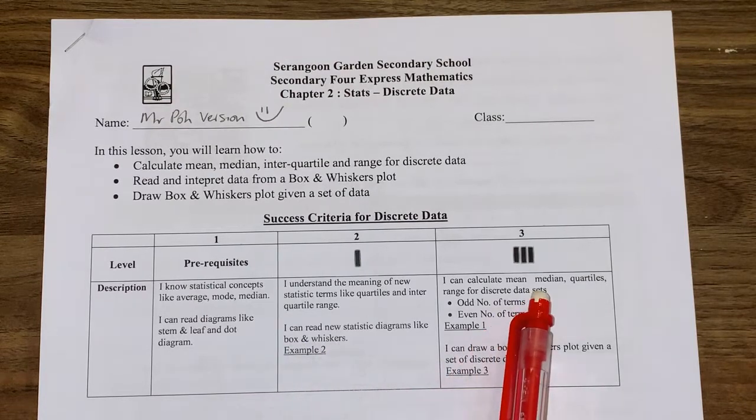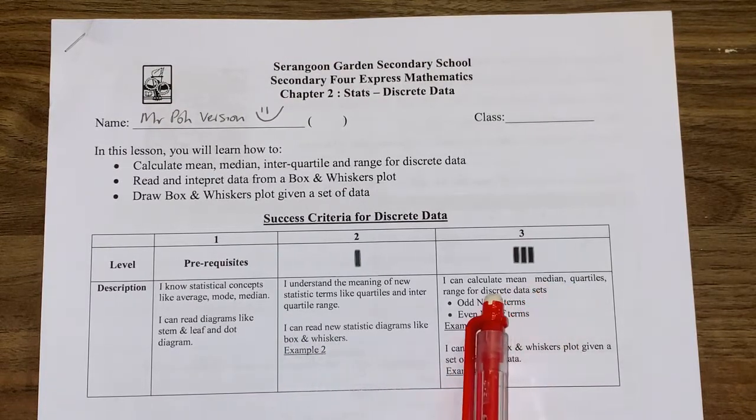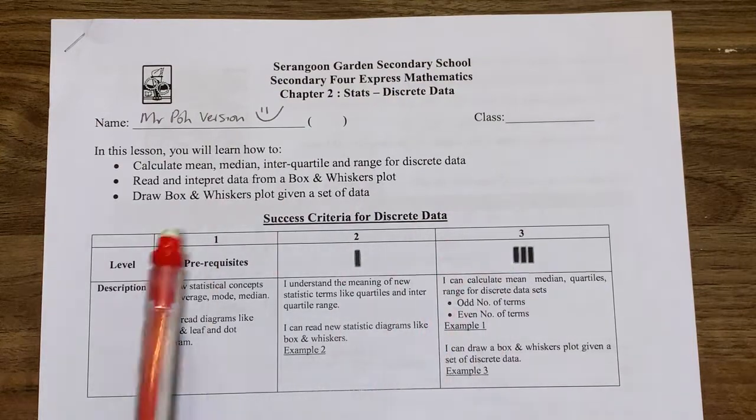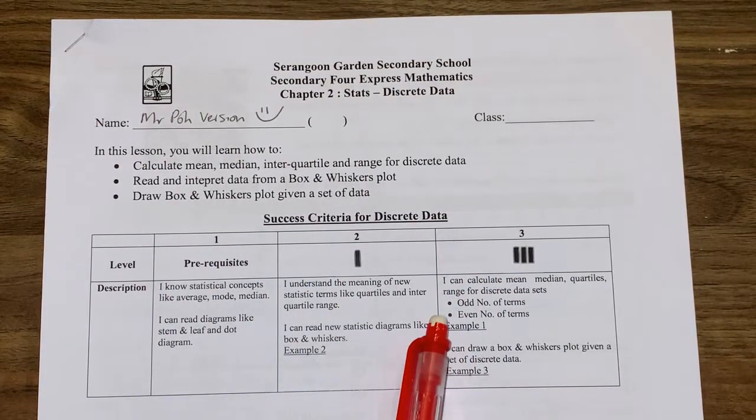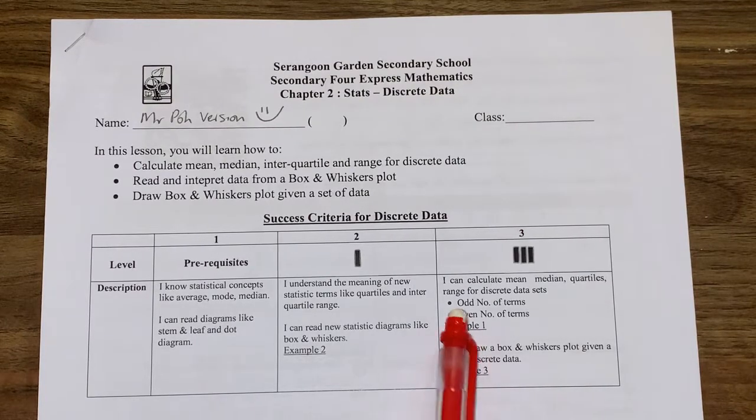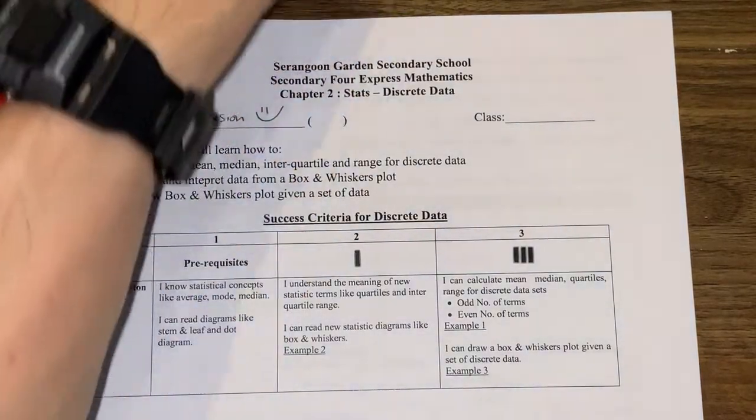Then you will learn to calculate the mean, median, and quartiles for a discrete data set, that means when the numbers are one by one. The focus here is odd and even numbers of terms. When the number of terms they give you is odd versus even, the method is slightly different. After that, no matter odd or even, you will learn how to draw the box and whiskers diagram. This is the basic part that we're going to do today.